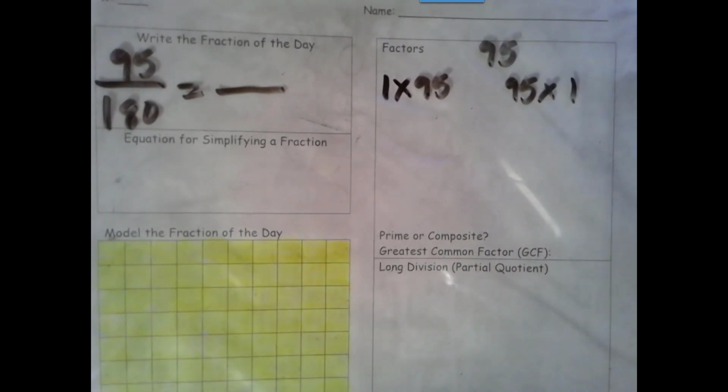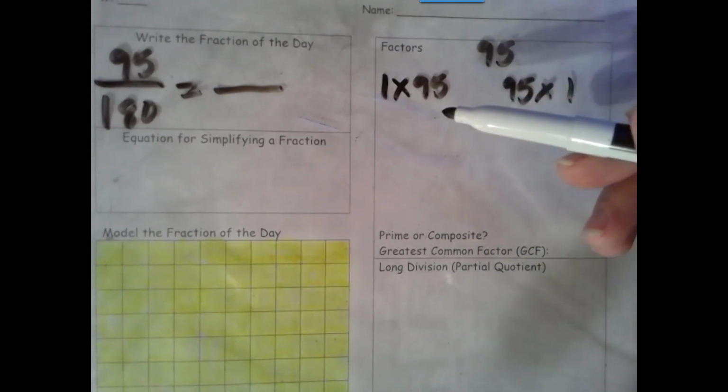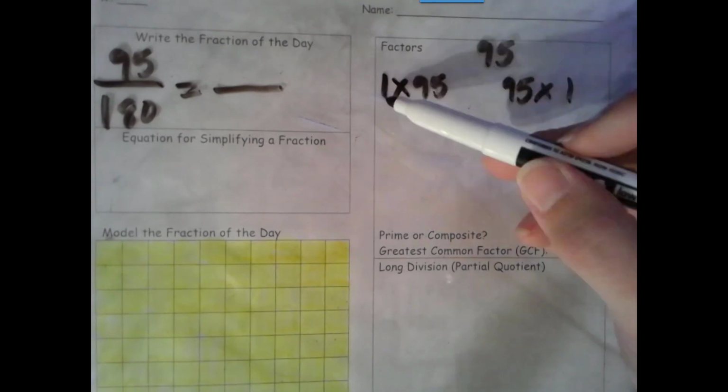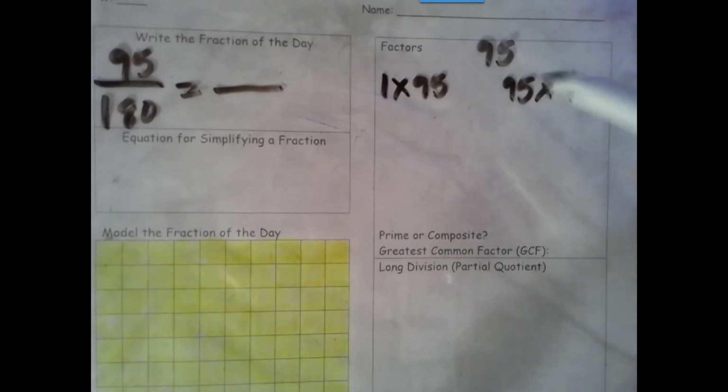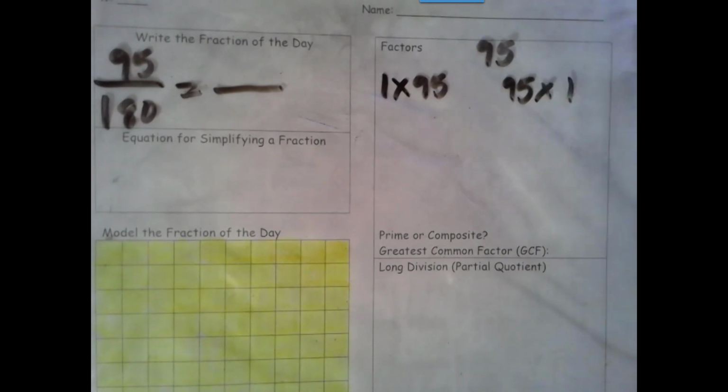Now I'm going to use my divisibility rules to find all the factors, and I'm going to go in order so I don't miss any. After 1, we try 2. The rule for 2 is that it ends in an even number. 5 is odd, so 2 is not a factor. And if 2 is not a factor, no even number will be. Next number we try is 3.